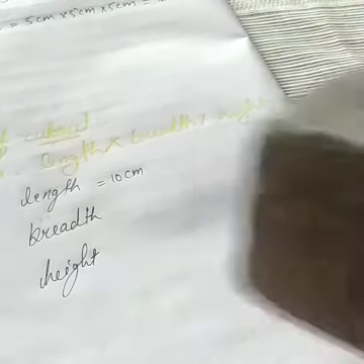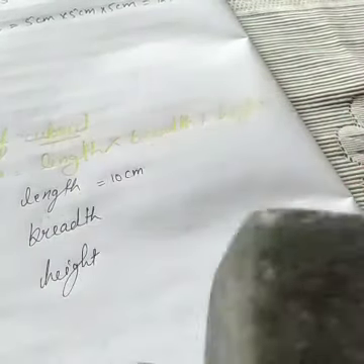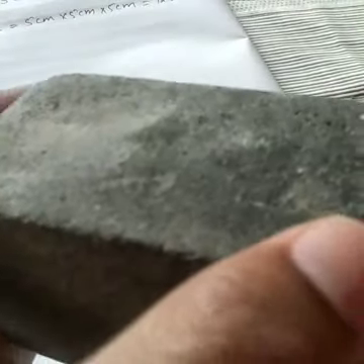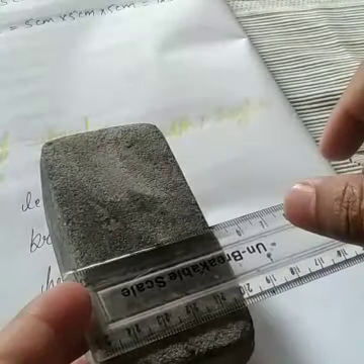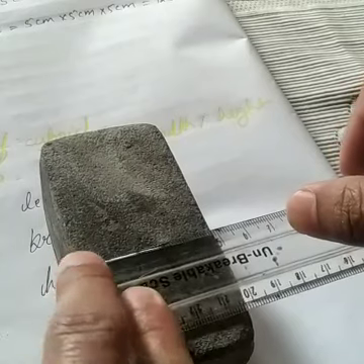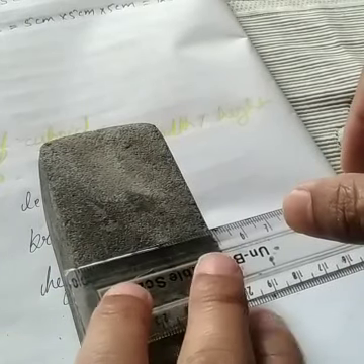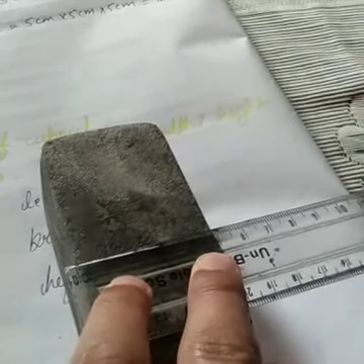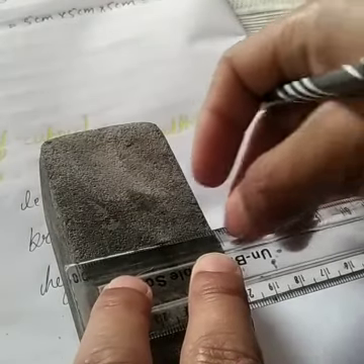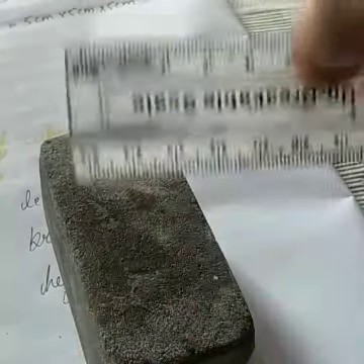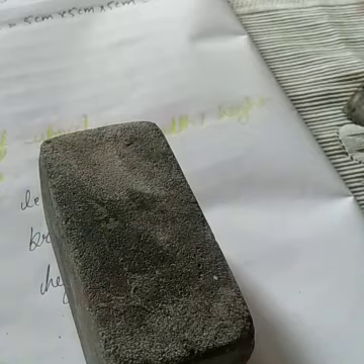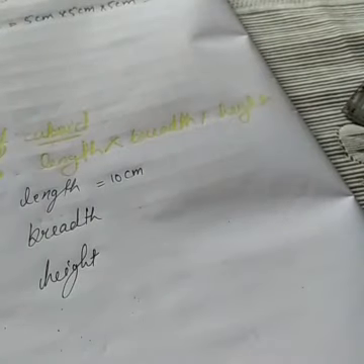Now let's measure its width. This is length, this is width. So it's 5 centimeter, as you can see. It's a little bit less than 5, very little, some millimeters.